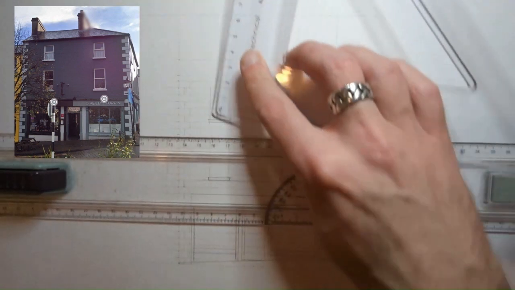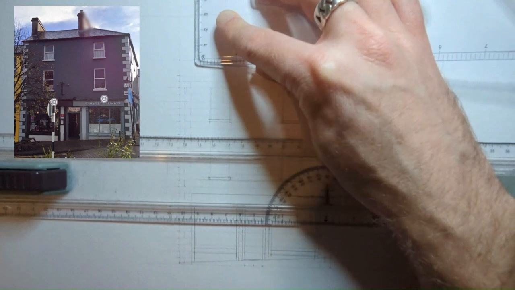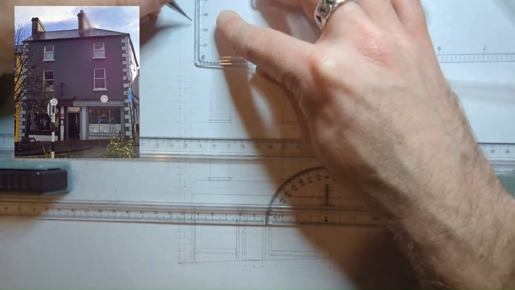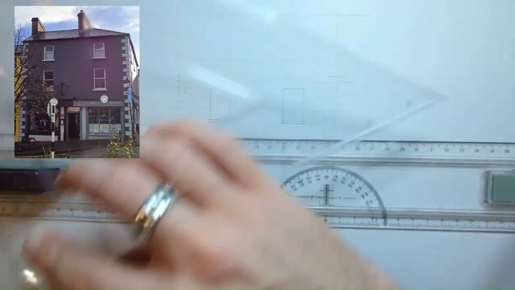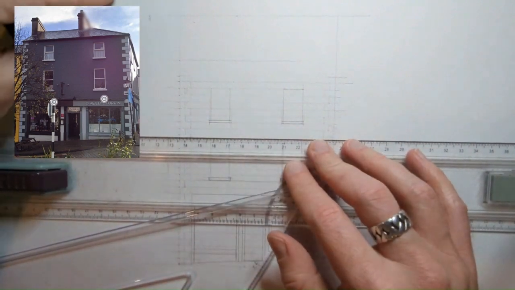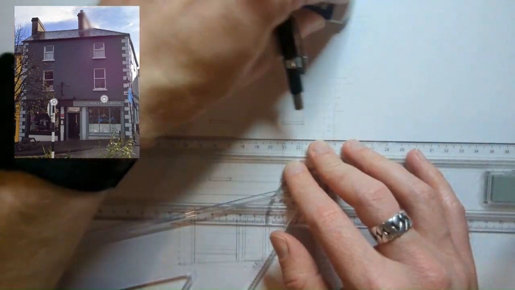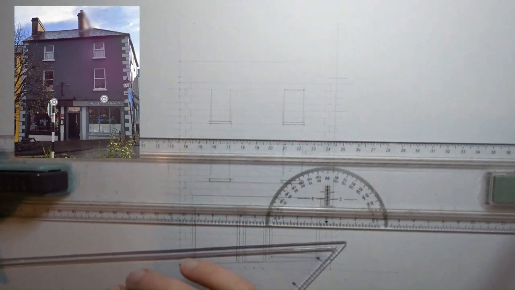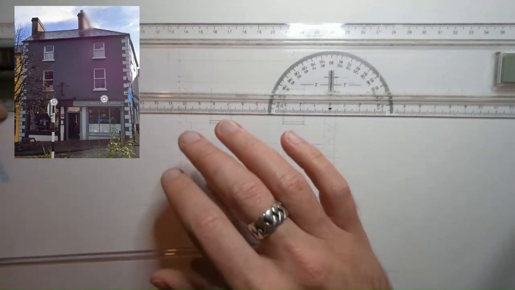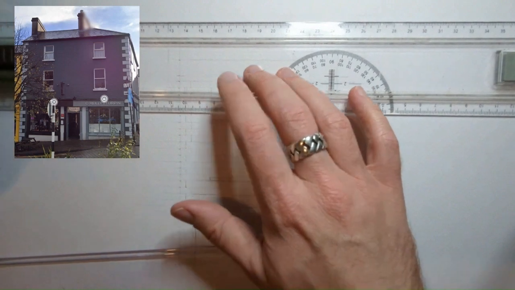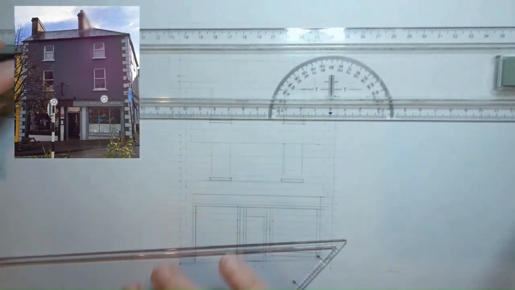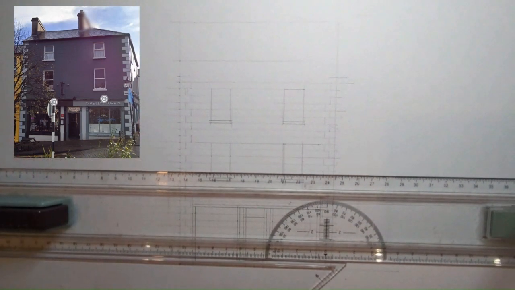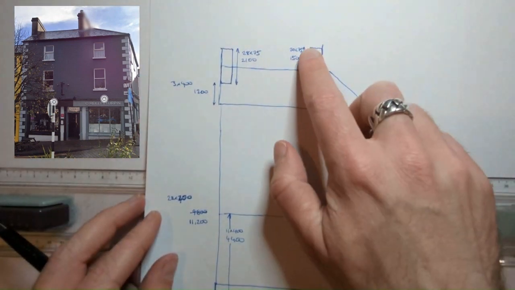So on the roof we have some chimneys. These are made of brickwork, so again this helps me to determine how tall the chimneys are. A brick is approximately 75 millimeters tall. If the chimney stack has 10 bricks, then it's 750 millimeters tall. It's examples like that I use to get the height of these chimneys.